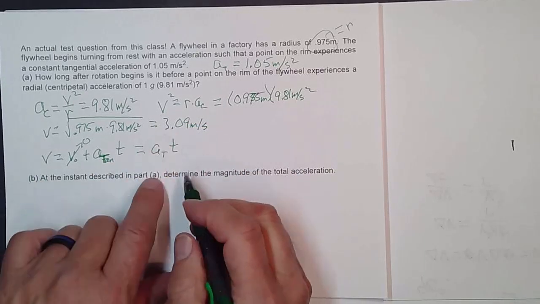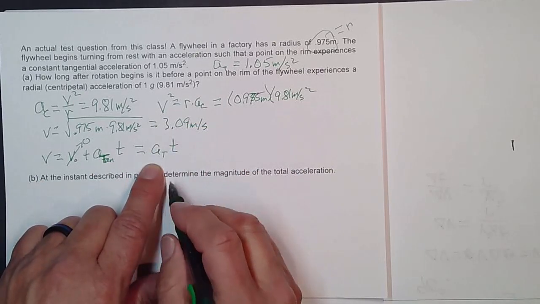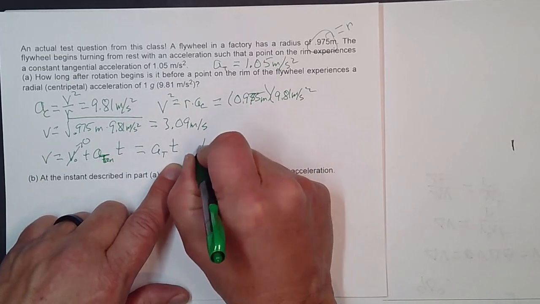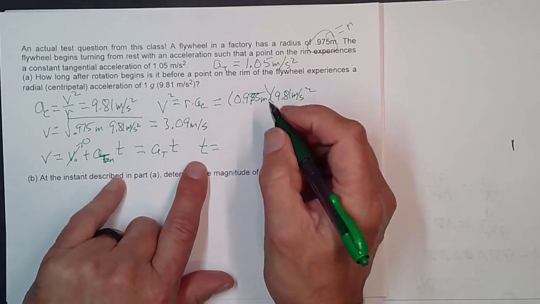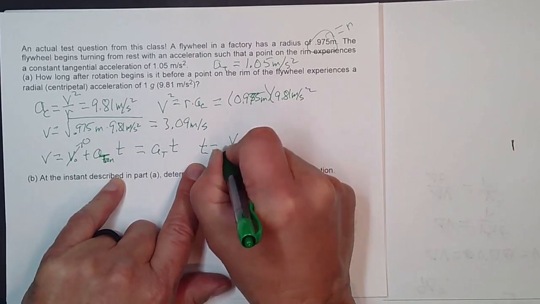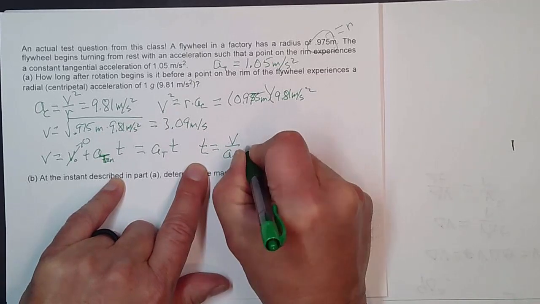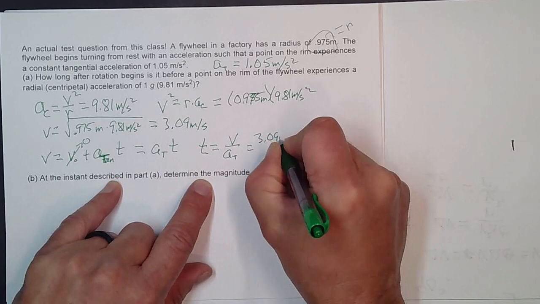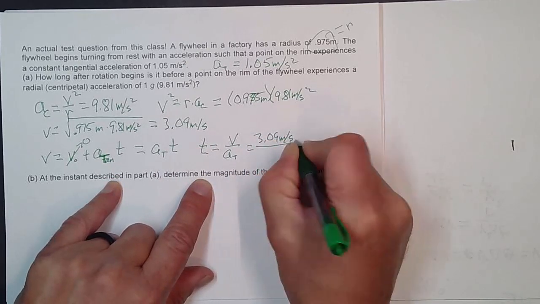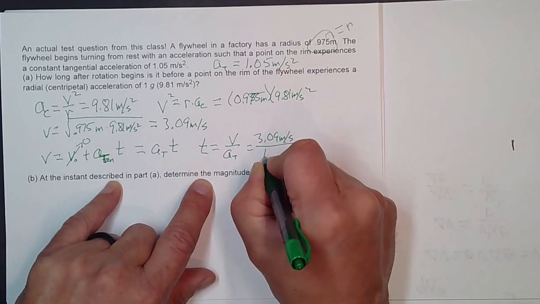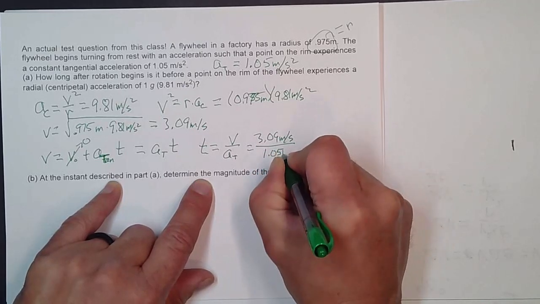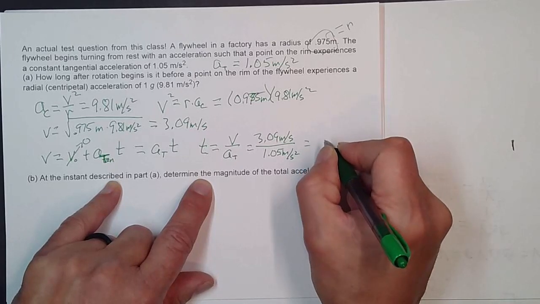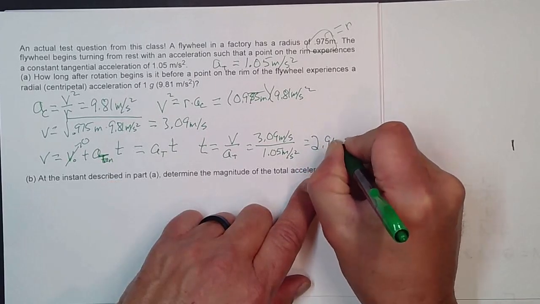Well, we know the speed. We also know the tangential acceleration, so the time it'll take to reach that point will be v over the tangential acceleration, which is 3.09 meters per second divided by the 1.05 meters per second squared, and this ends up being about 2.95 seconds.